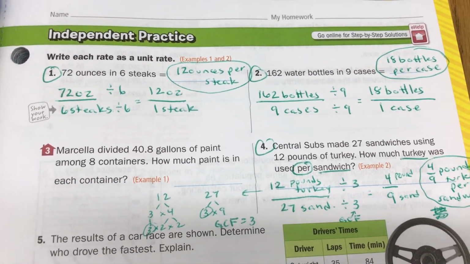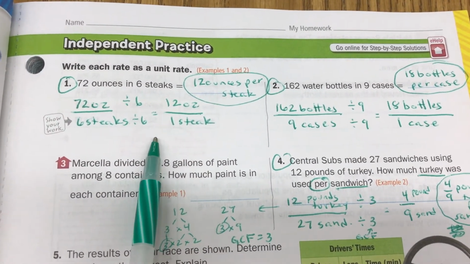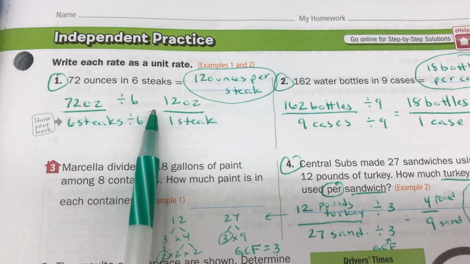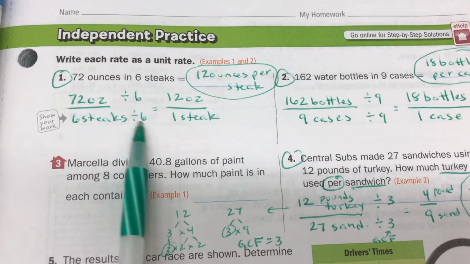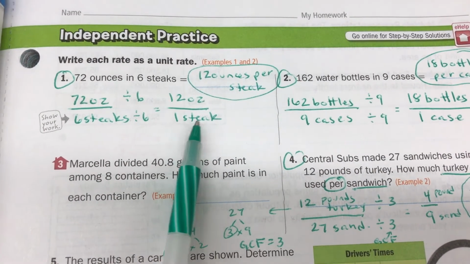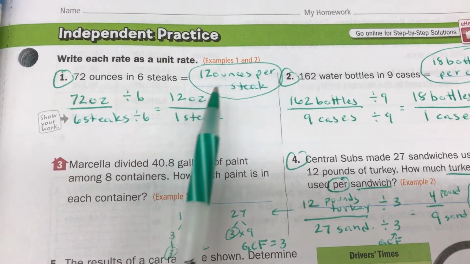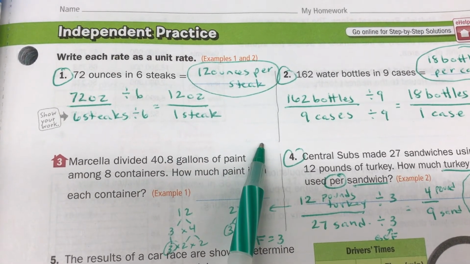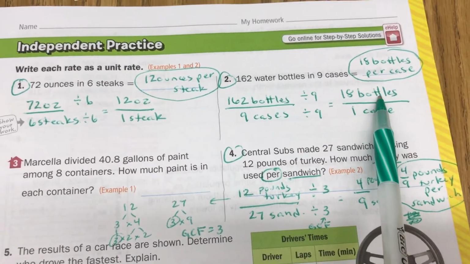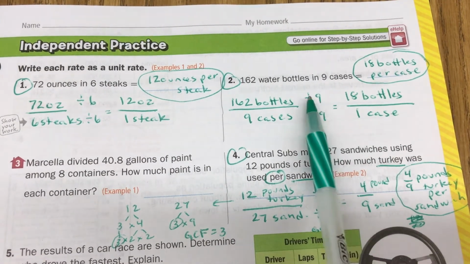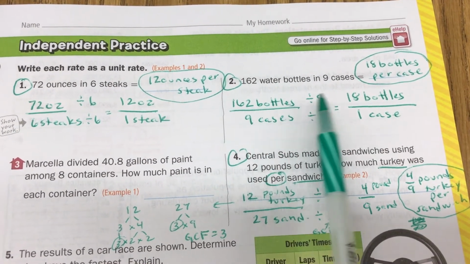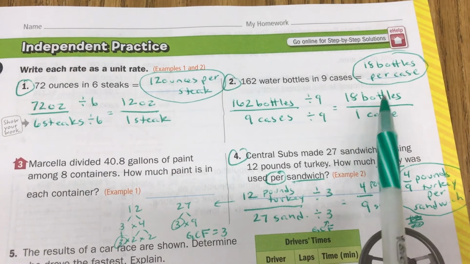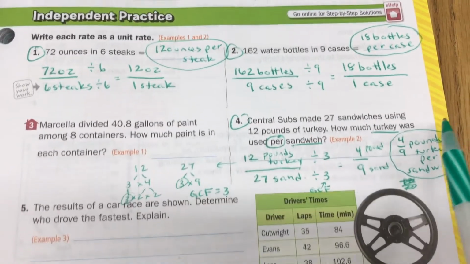So there were a couple tricky parts here. This first one was pretty basic. 72 divided by 6 and 6 divided by 6. You just divide by the denominator to get 1 for the unit rate, so it's 12 ounces per steak. For number 2, I think you might have wanted to use a calculator to do 162 divided by 9, but you get 18 bottles per case.